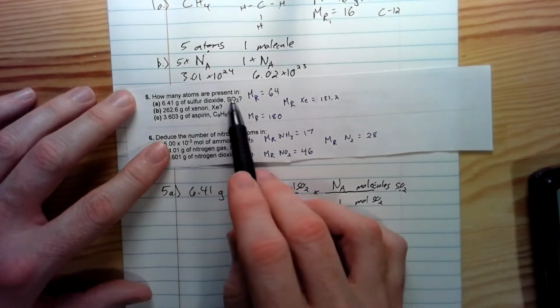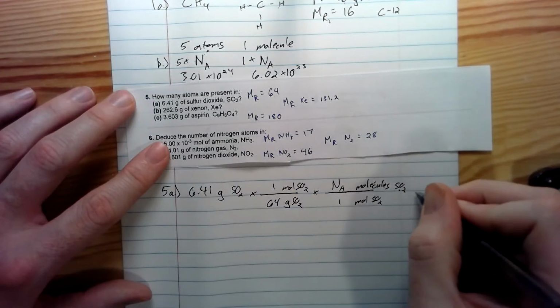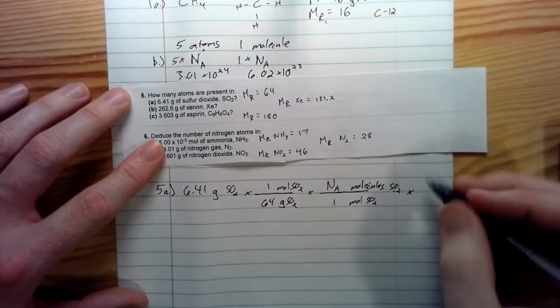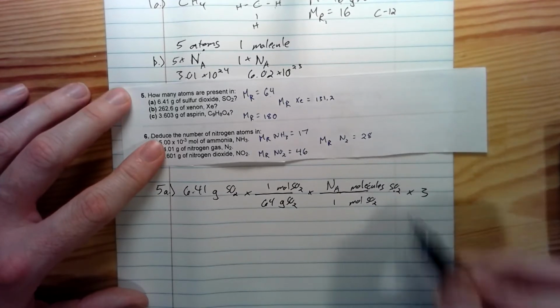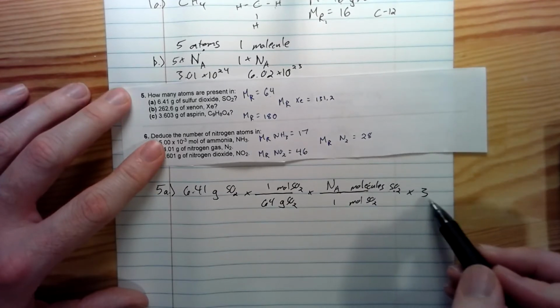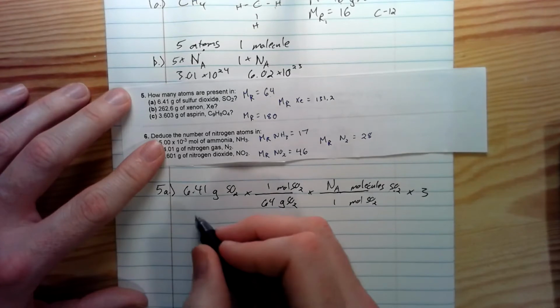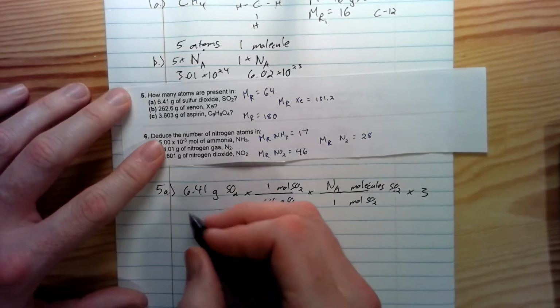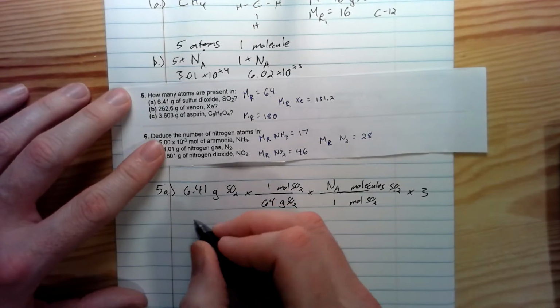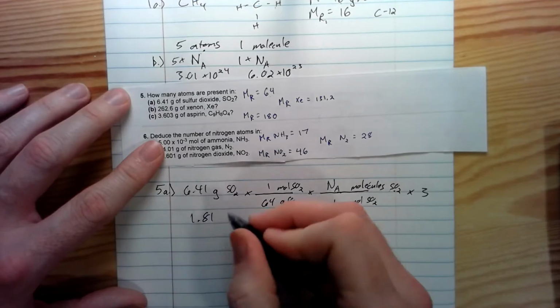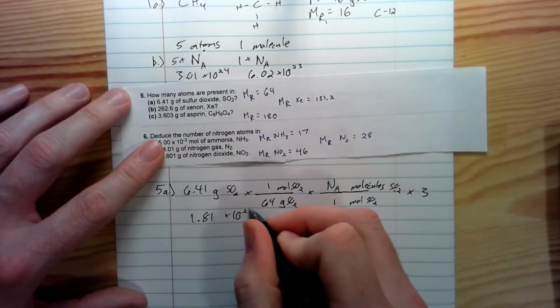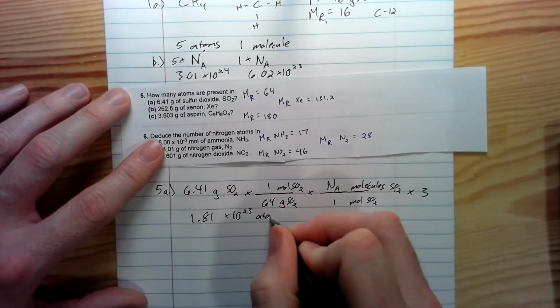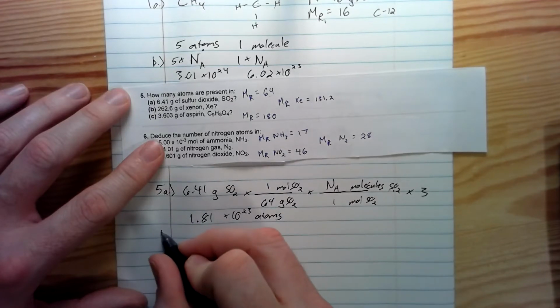But the question asks us for how many atoms there are. Well, you can see that there are actually 3 atoms right here. So what you would do is multiply by 3 to get atoms. And that will bring you out to your answer, which is going to be 1.81 times 10 to the 23rd atoms.